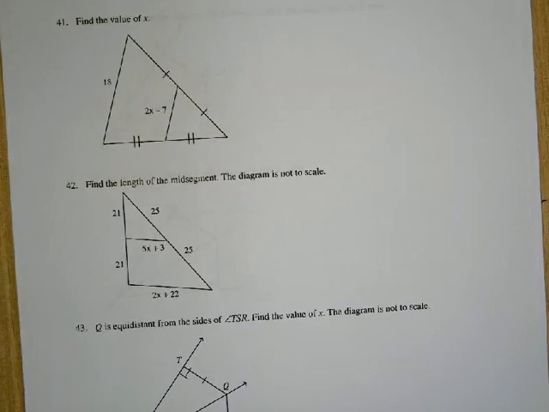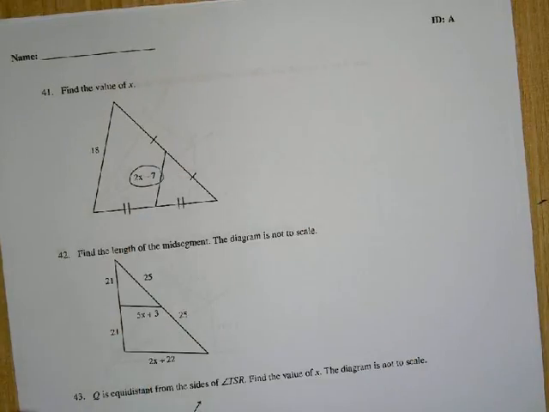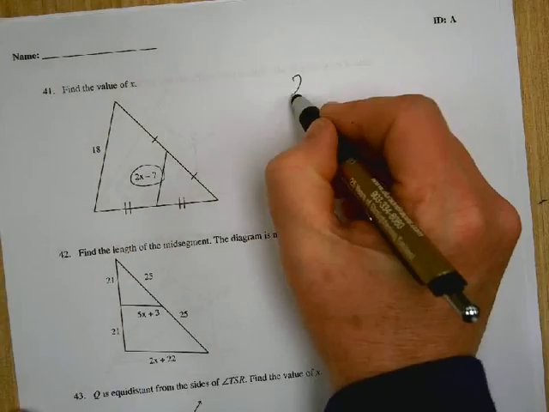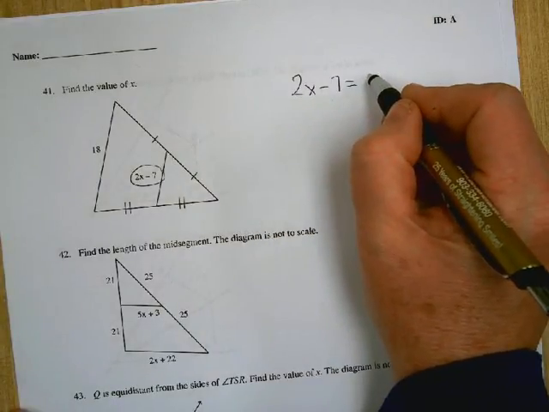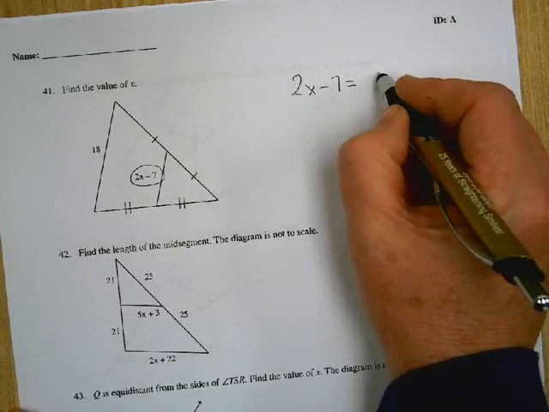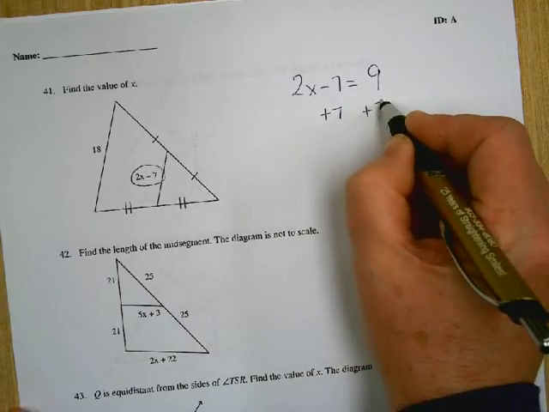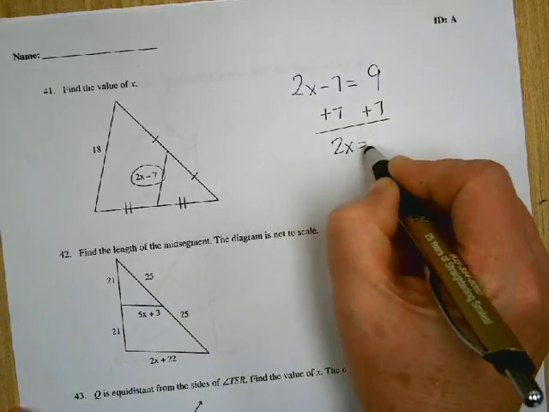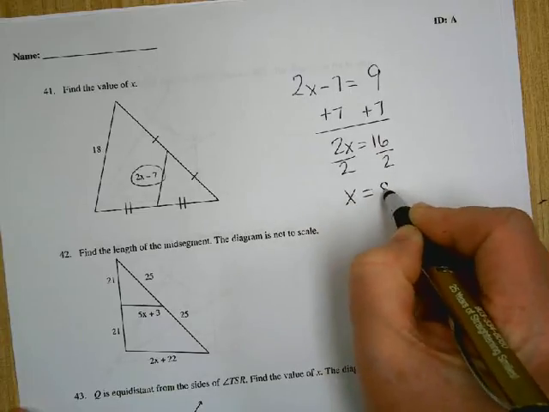41 says find the value of x. What do you know about 2x minus 7? 2x minus 7 is equal to half of 18, right? What's half of 18? 9. So add 7. 2x is 16. Divide by 2. x is 8.